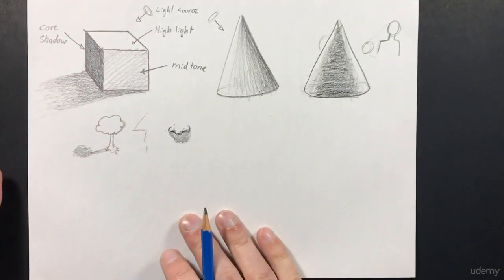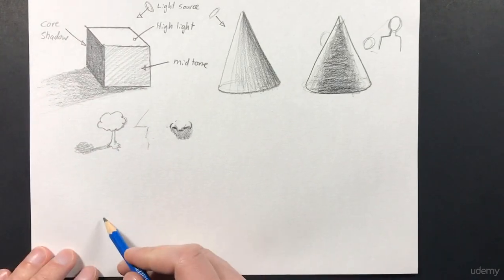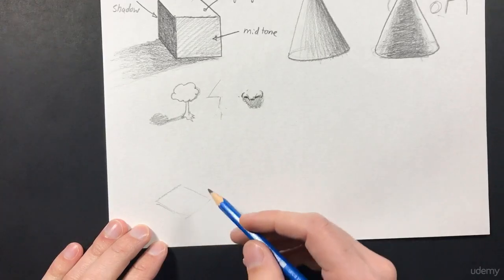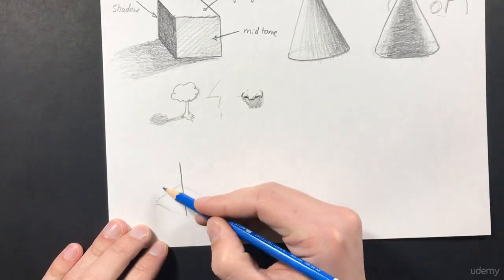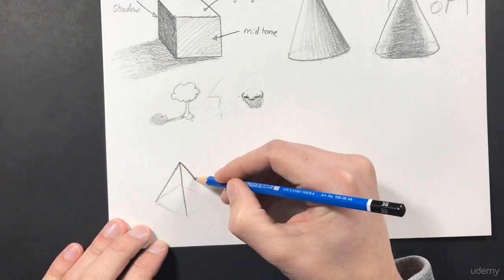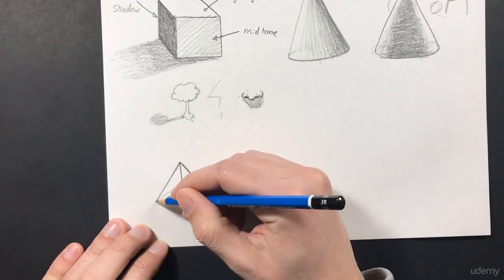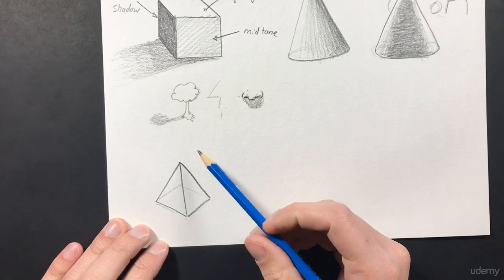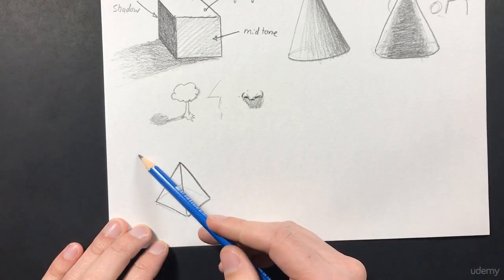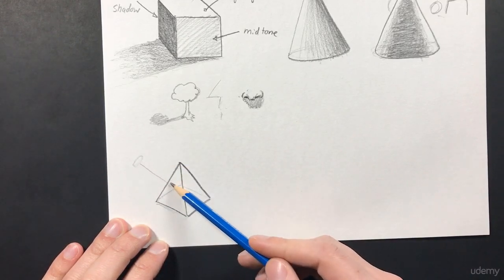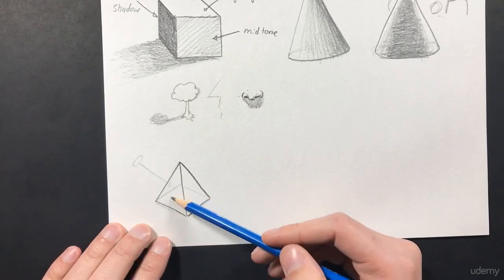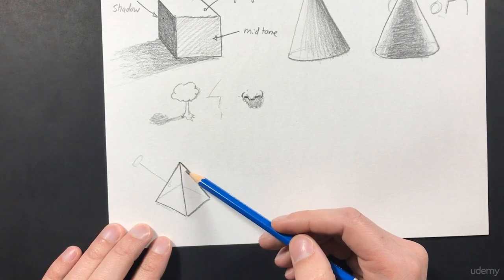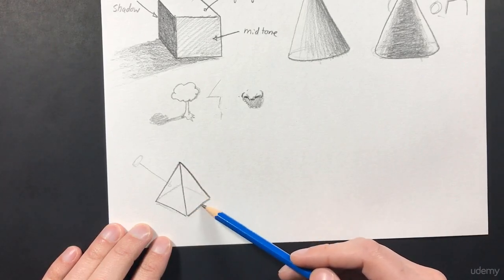Now let's try another shape. So let's try the pyramid. So first off, let's go ahead and draw our base, and then we'll go ahead and draw the planes of our pyramid, like so. And then let's decide where our light source is going to be coming from. So let's say our light source is right here, and it's going to be hitting this surface right there. Well, that means this is going to be our highlighted area, and this is going to be our mid-tone area because it's on the side of it.